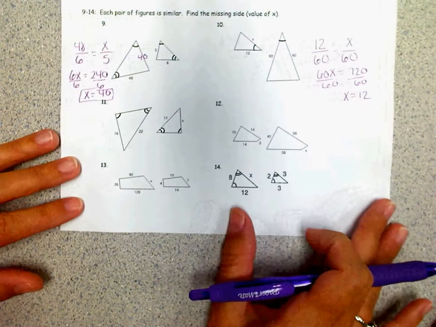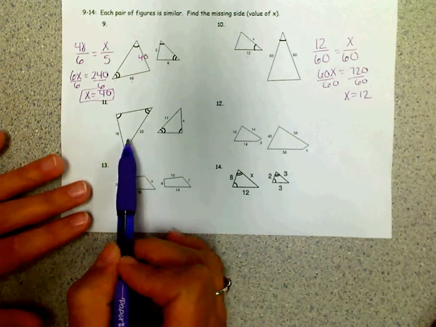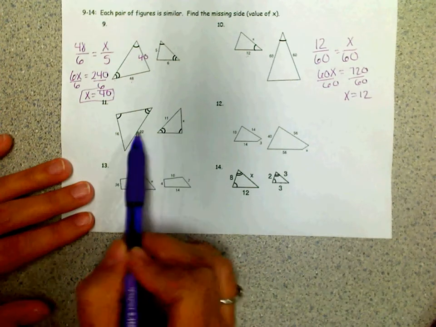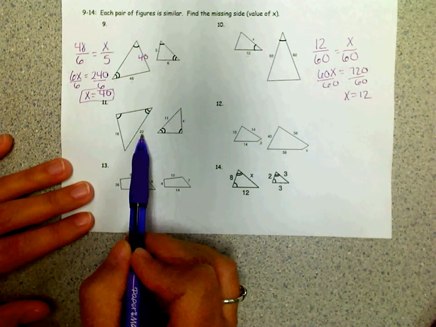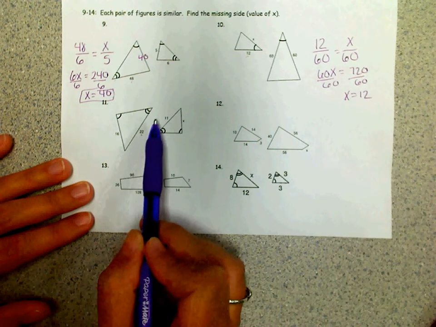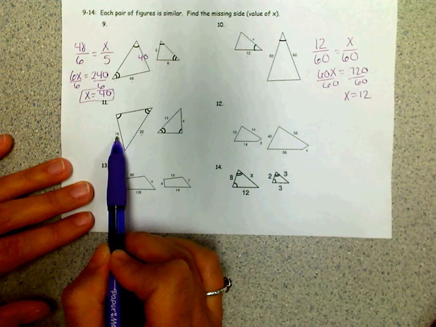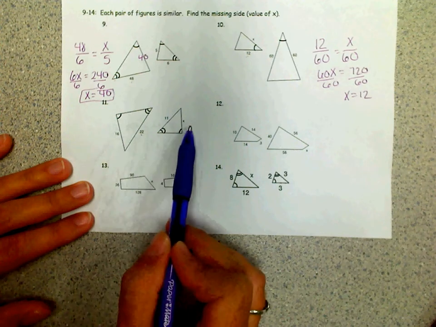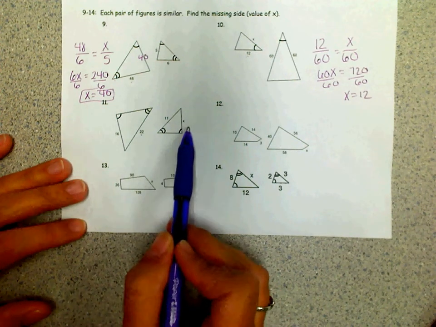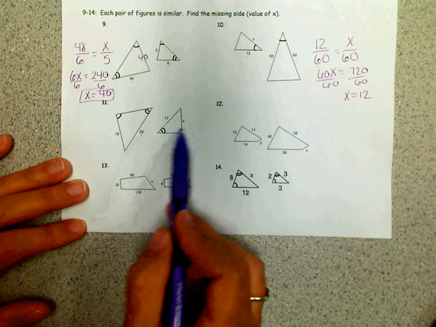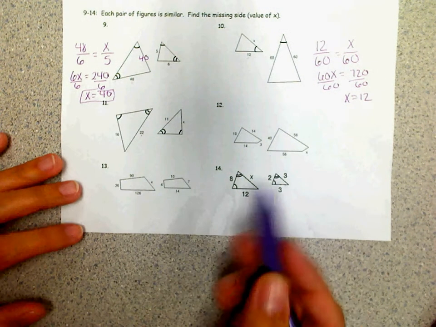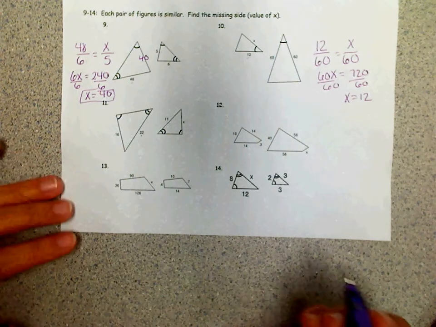Number 11, same thing. You might notice a pattern that goes from one triangle to the other. Like for here, 22 divided by 2 is 11, so we could do 16 divided by 2, which is 8. Knowing that 8 is our answer, we can go ahead and just set up the proportion and know that we're supposed to get 8 for an answer.